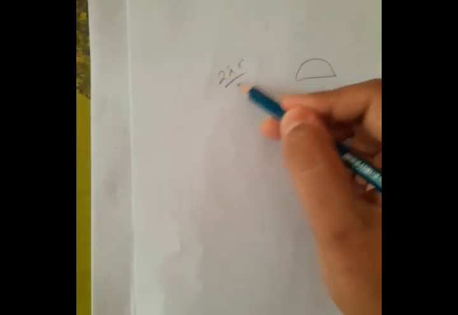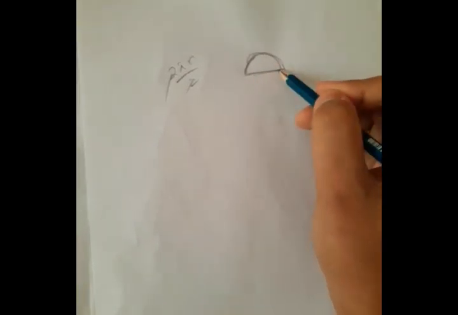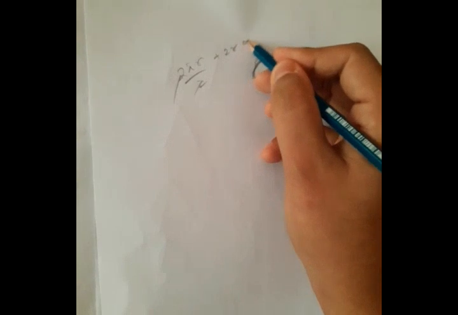But regarding the perimeter, we know that the perimeter of a circle is 2 pi r, and students as usual divide it by 2 and give pi r as the perimeter of the semicircle. This is wrong. Let us make it clearer. So this is a semicircle. When we say 2 pi r by 2, this is only this curved part, and for the perimeter we also have to add this part, that is 2r or d.